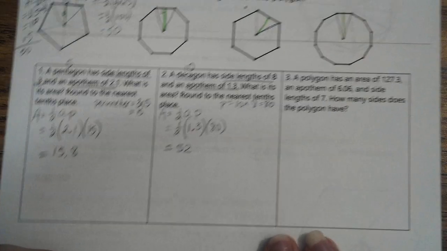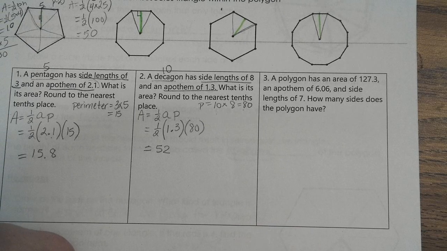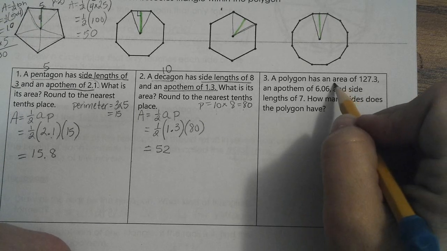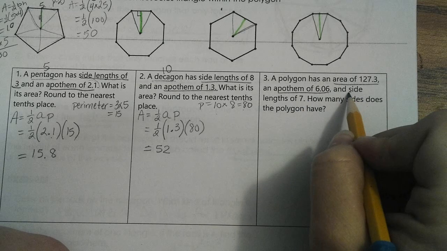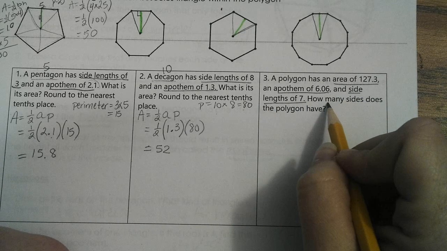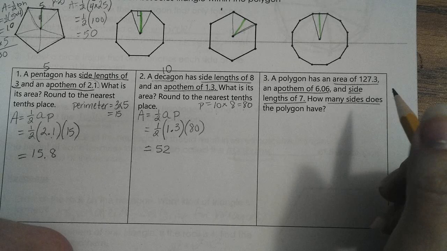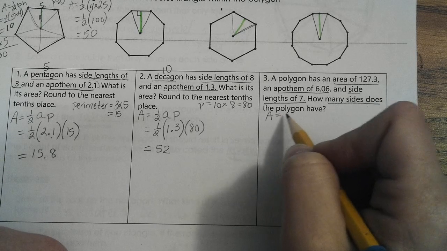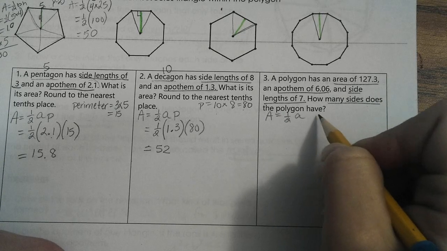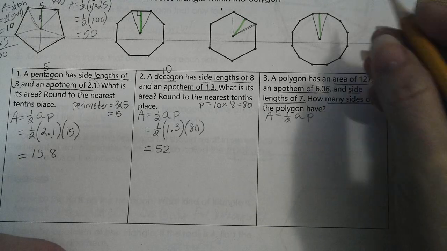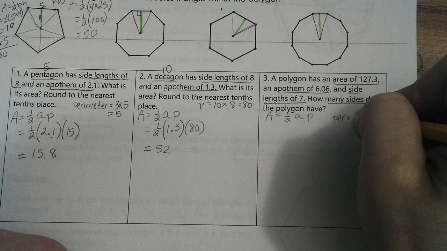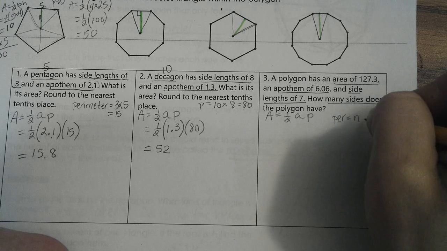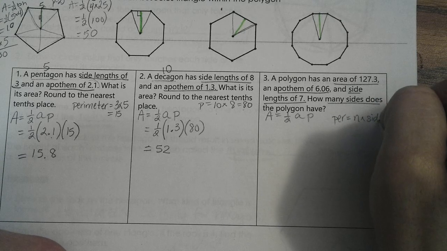All right, next one. This one's a little bit different, a little bit trickier. This time they give us the area, they give the apothem, and they give the side length, and we have to find how many sides. So area is 1/2 times the apothem times the perimeter. And remember, the perimeter is equal to the number of sides, n, times side length.